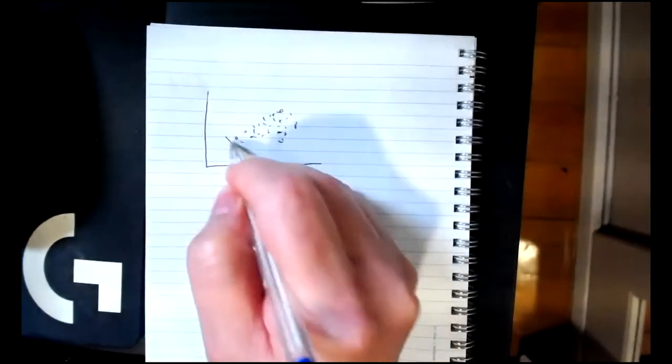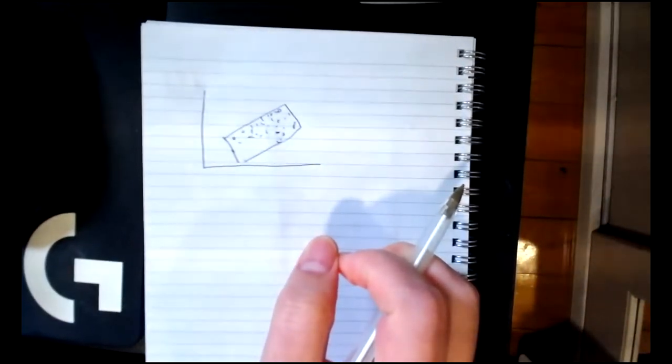Principal component means you try to find the smallest box, the smallest rectangle, to contain all the data points.